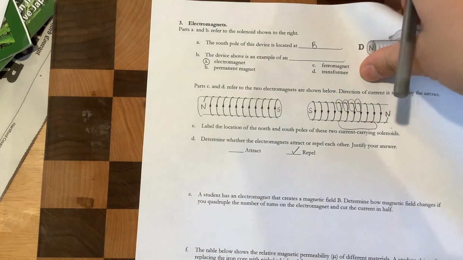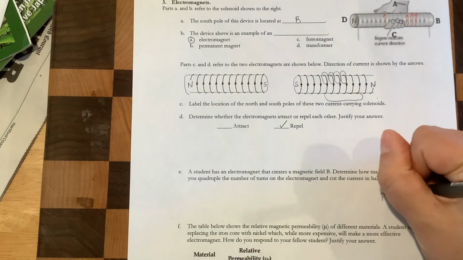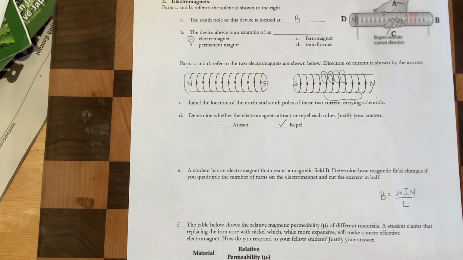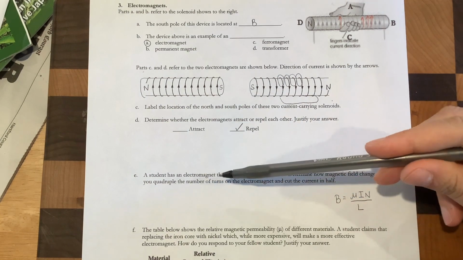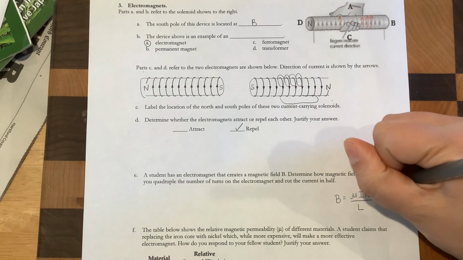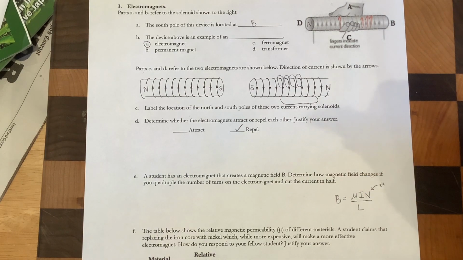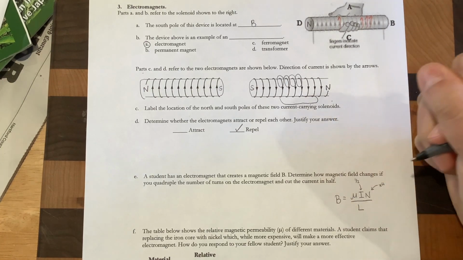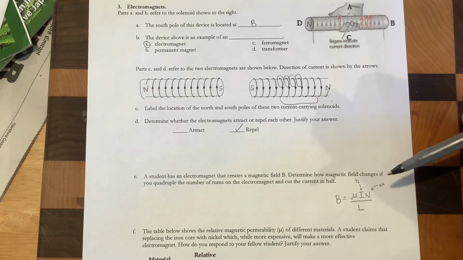If I want to make this field stronger, I would want to change the current, the core, the coils, and the compression. With this equation, I can do some proportions. So quadrupling the number of turns would increase N 4 times bigger, making 4 times the field. But cutting the current in half would make there be less field. If something is quadrupled and then halved, I would get twice the amount of field that I did before.